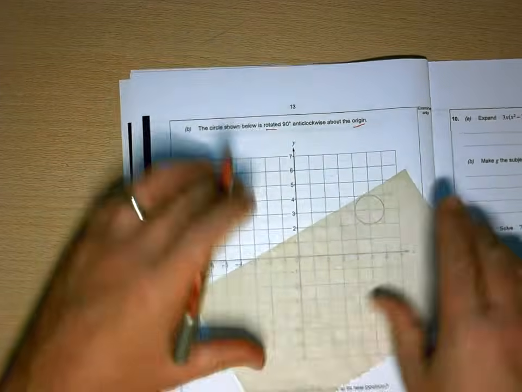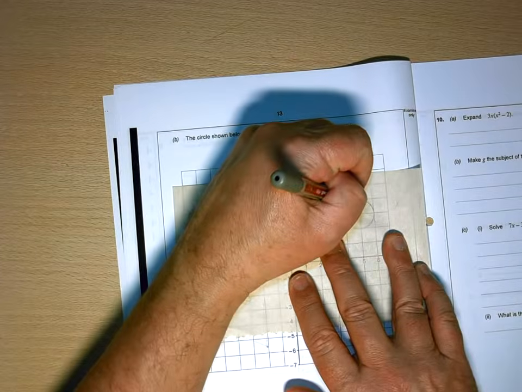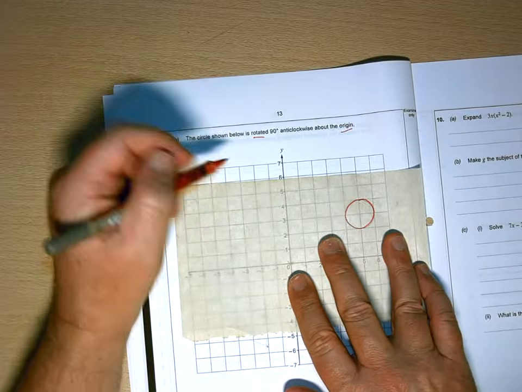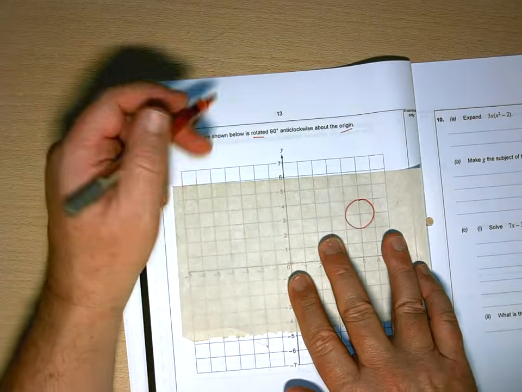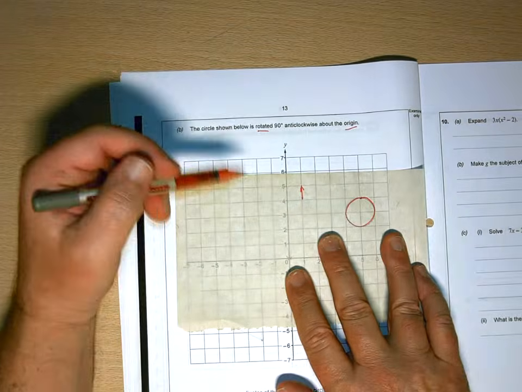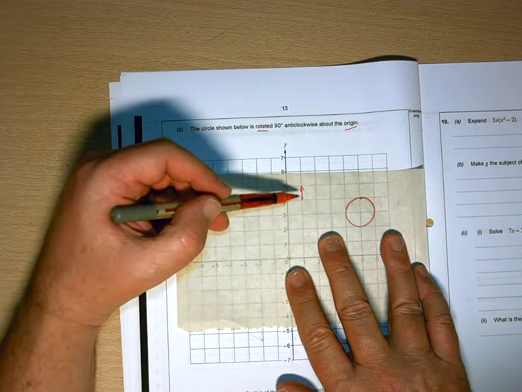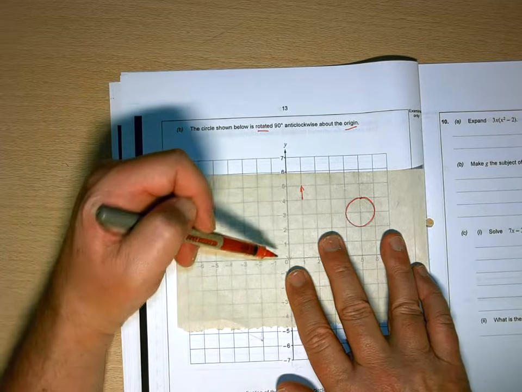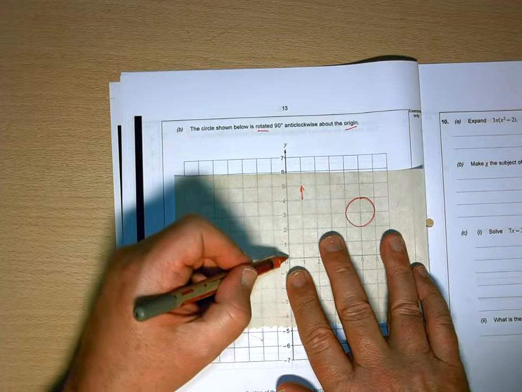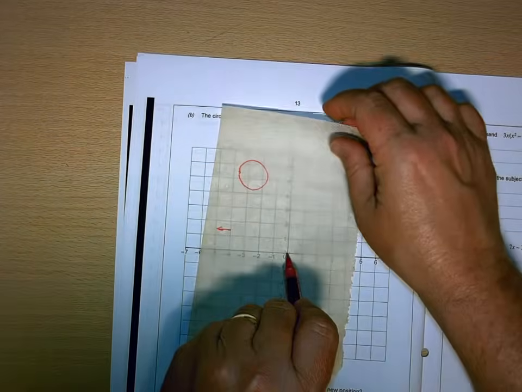So we take our tracing paper, we trace the shape, we know we've got to turn it, so I put a little arrow pointing up. I need to turn it until that arrow has gone through a quarter of a turn in an anti-clockwise direction, which is this way, so it's going to be pointing there.